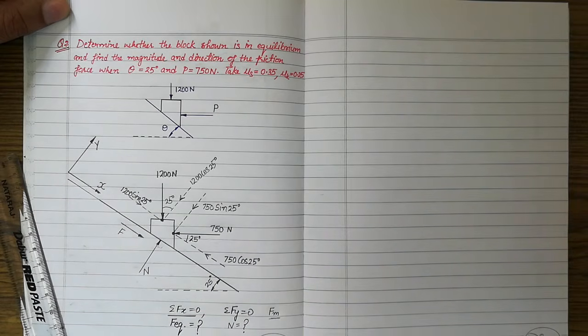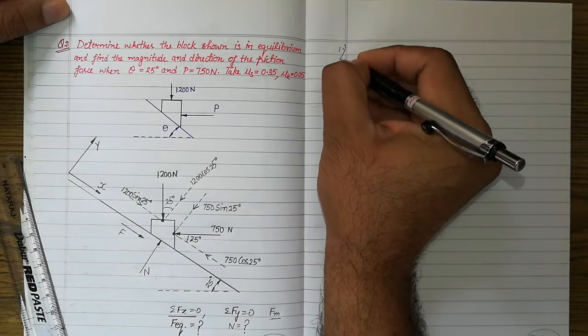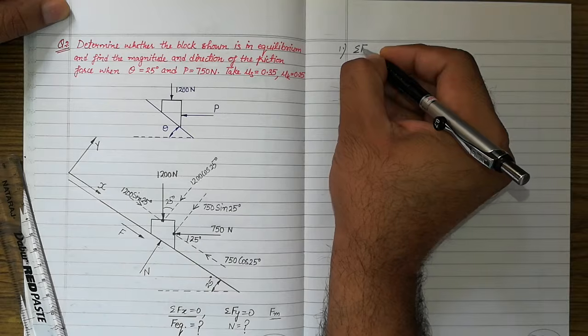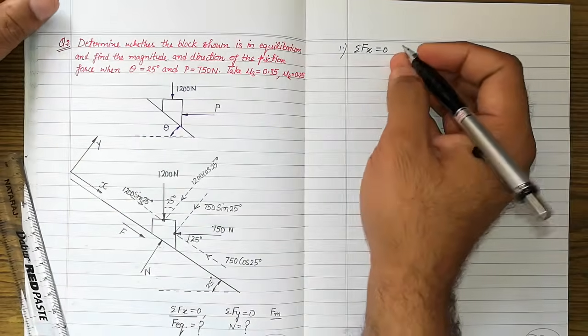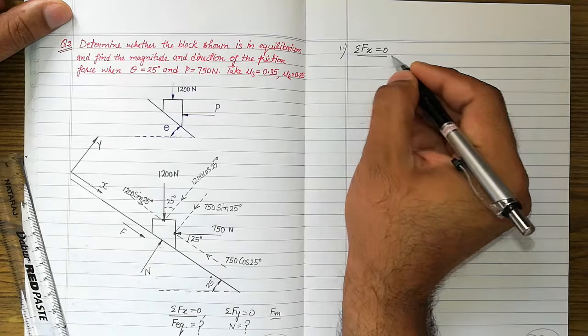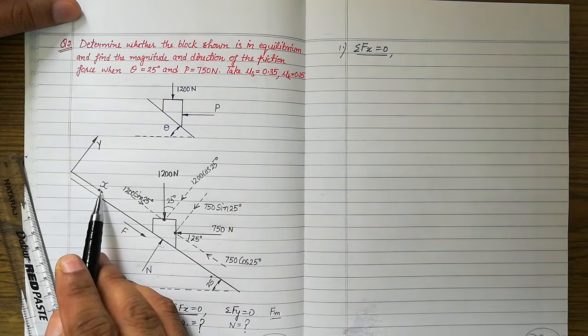So let us apply the same logic. We will first use the first equation, summation Fx is equal to 0. This equation tells us that whatever forces are acting along the x direction, add those forces and equate that sum to 0.